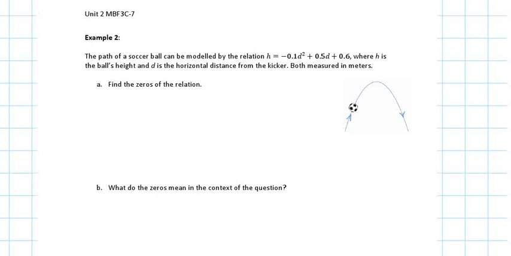Factored form. So if I want to do factored form, the first thing I have to do is, do I have a common factor? In this case, you're going to have to try to factor out that number that's in front of the square term. This is the first thing that you want to try, because in order for you to be able to continue in factoring, you have to have that factored out. So if I can factor out a negative 0.1, if I divide each term by negative 0.1, I get d squared minus 5d minus 6.